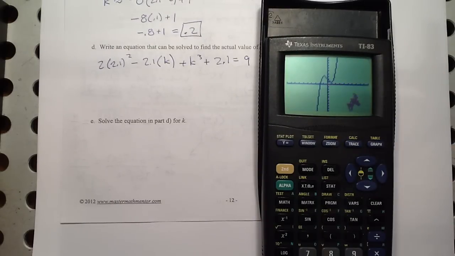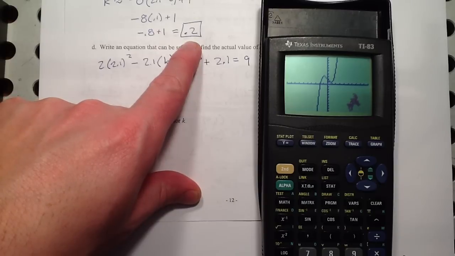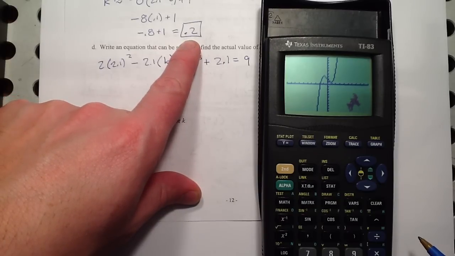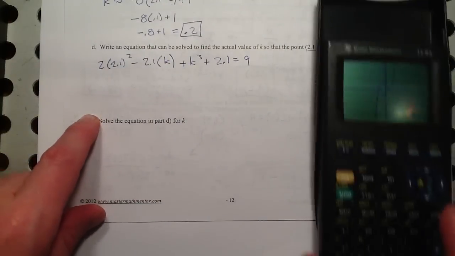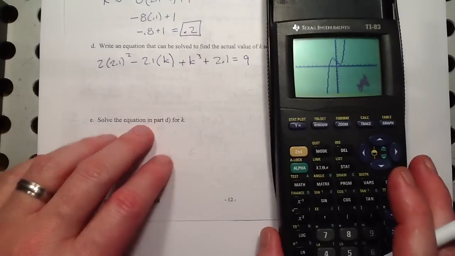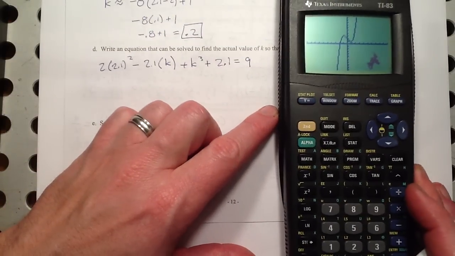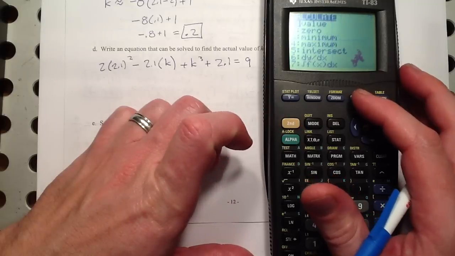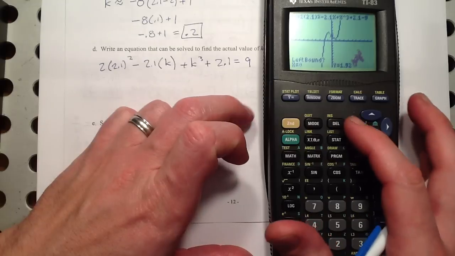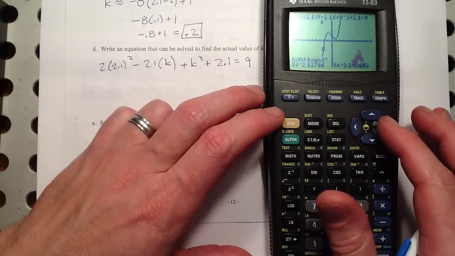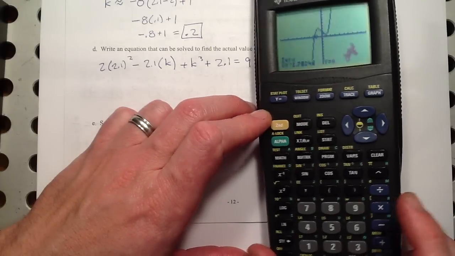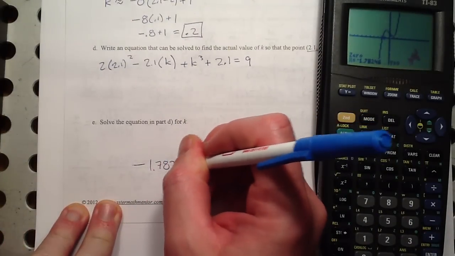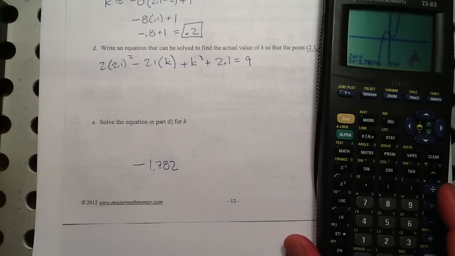looking for the 0, the k value, and we know that our approximation was not very good there. Did we do something wrong there? Oh, hey, guess what? We're doing part E now, I guess. This is write an equation that can be solved to find k, and then now we're actually solving it. So let's see. Second, calculate, zero, and I'm not liking that this is so far away from our approximation. That is not making me very happy. So according to that, it's negative 1.782. But I'm going to go back and look at that again. I'm not really thrilled with that result.